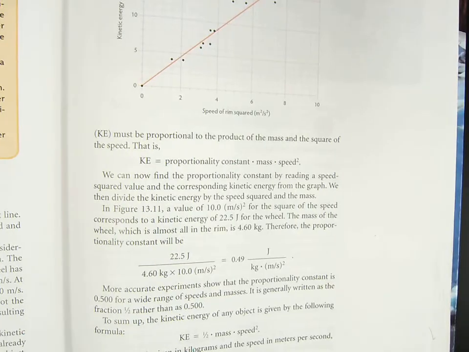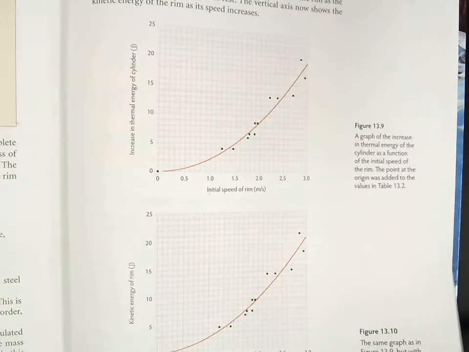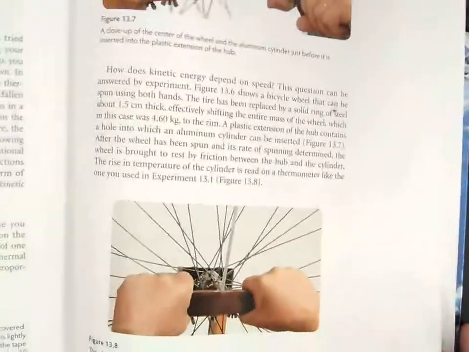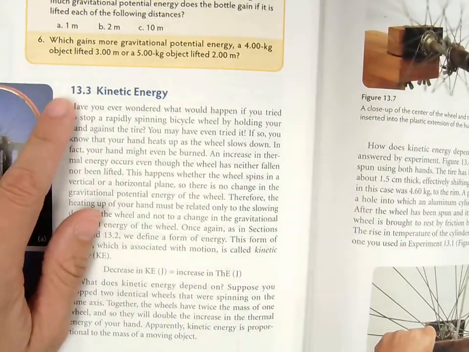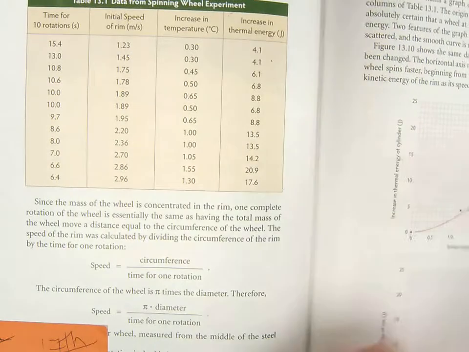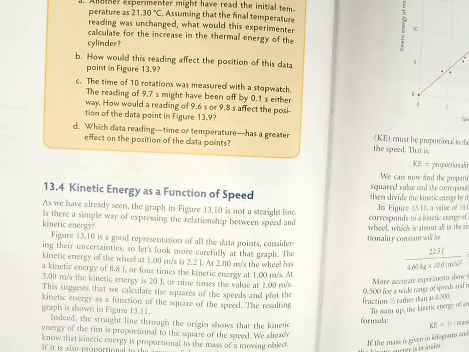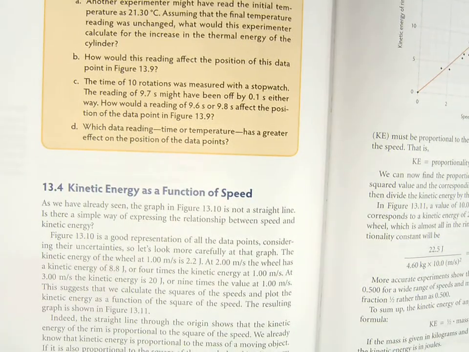Okay, we'll cover the REEs that you wanted to go over. Before we do that real quick, just a quick background on these two sections that lead up to those REEs. Section 3 on kinetic energy, and then Section 4 on more kinetic energy. The purpose of those two sections is really to build up to a formula for what kinetic energy is.